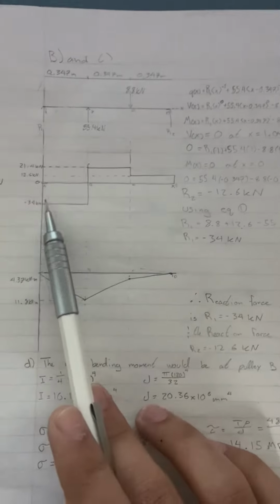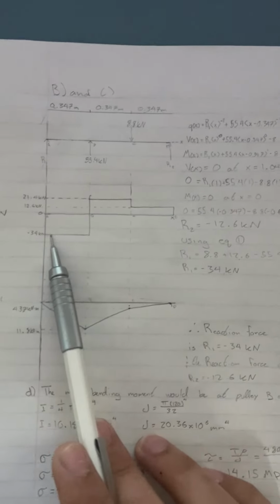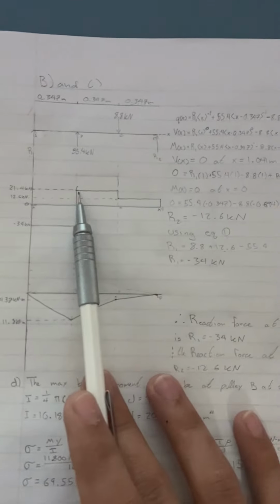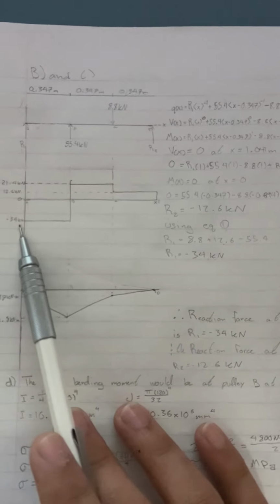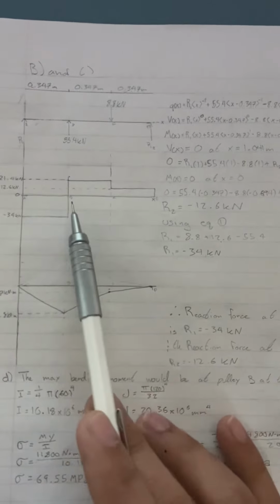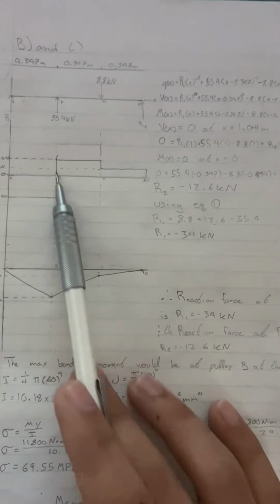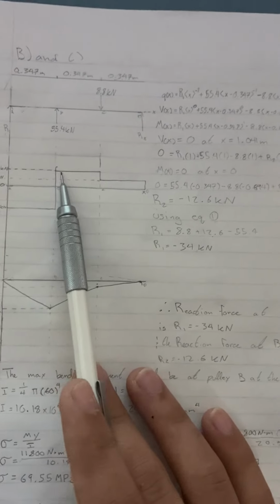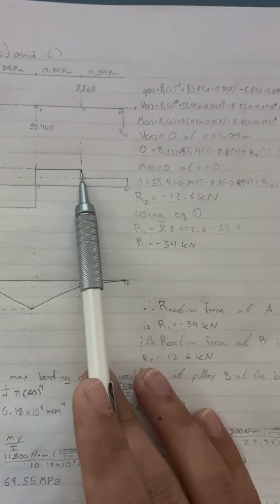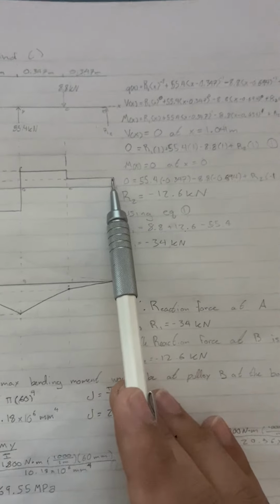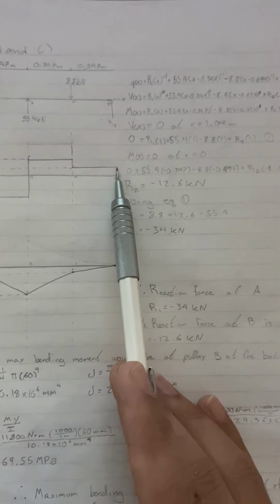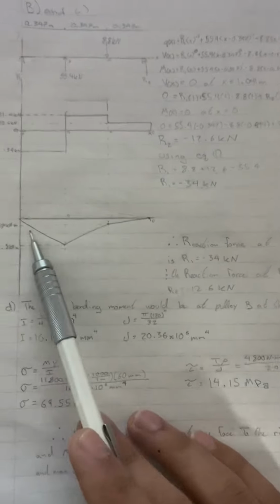Using those same singularity functions, I turned them on and off to get a v of x graph. It looks like this. It starts at negative 34 kilonewtons. Once it experiences the 55.4 kilonewton force, it goes up to 21.4. Once it experiences the 8.8 kilonewton force, it goes down to 12.6 until the end, and then the negative 12.6 kilonewton force brings it down to 0.